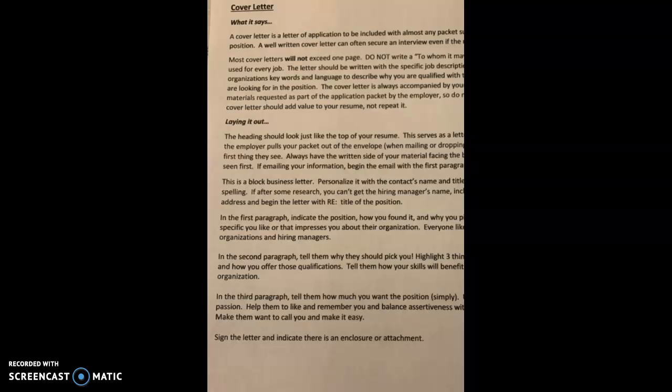In the second paragraph, tell them why they should pick you. So you need to pick 3 skills that you feel like you have. You can say, I'm a fast learner, I'm a team player, I'm a people person, I love serving others, those kind of things. 3 reasons why they should pick you, and maybe a couple examples of when you've demonstrated being a team player, and you've demonstrated service to others. Okay, so that's the second paragraph, all about you, telling them how your skills will benefit them.